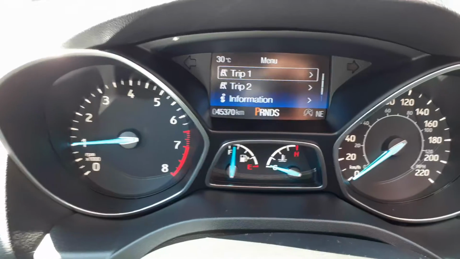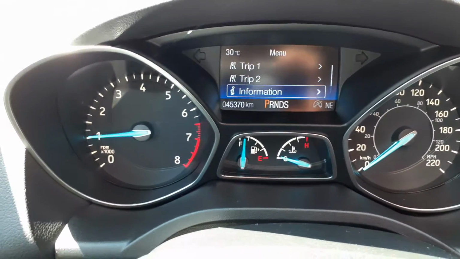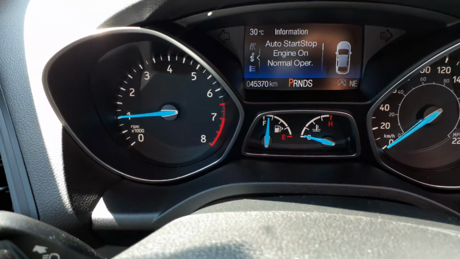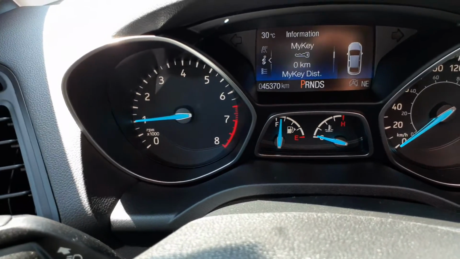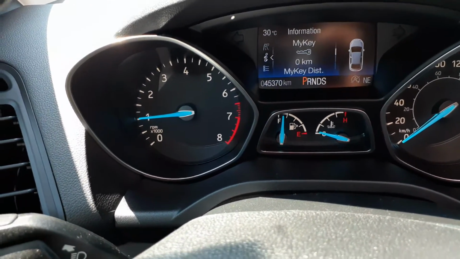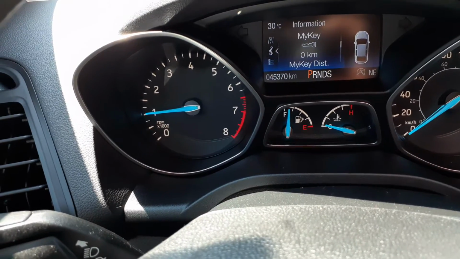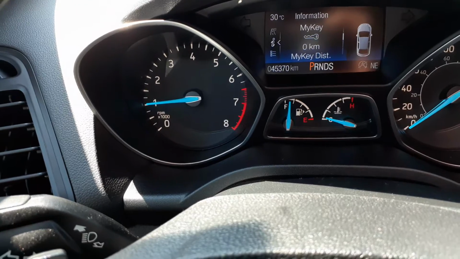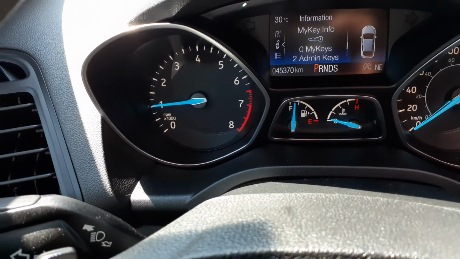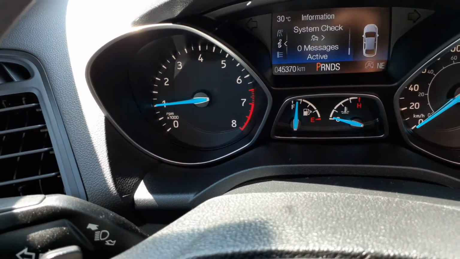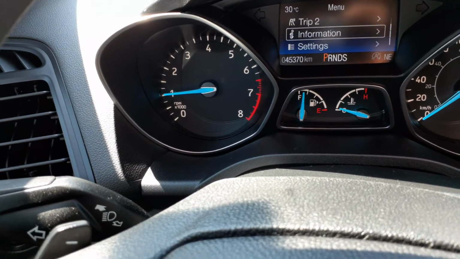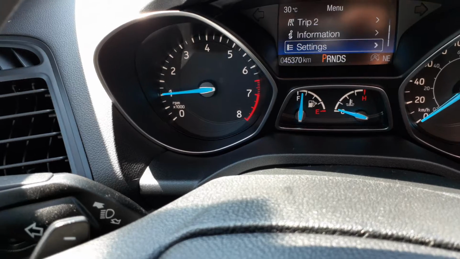So we have trip 1, trip 2, information, which shows auto stop start, engine on, normal operation. MyKey, that's where you can program a key for a beginner driver, limit top end speed, limit stereo volume. And so you can do a system check, go back to the left, then you've got your settings.